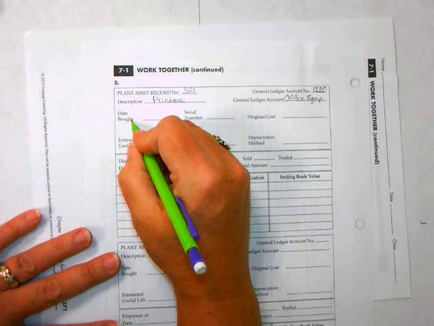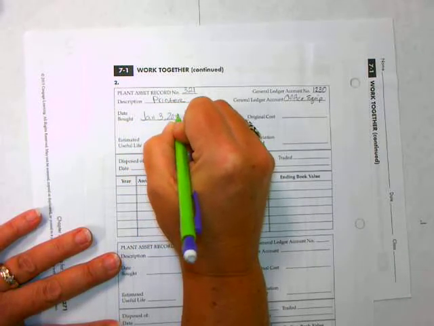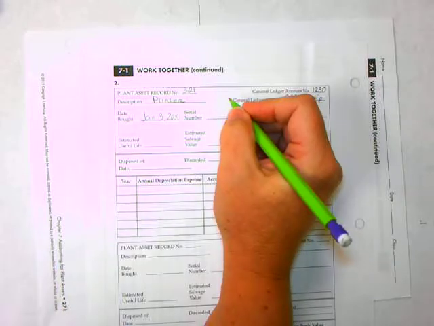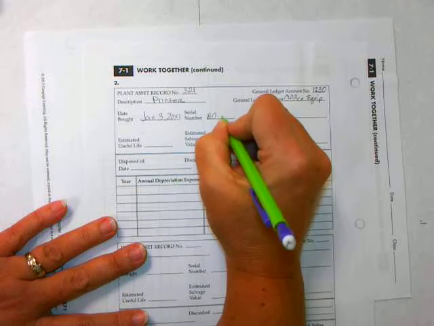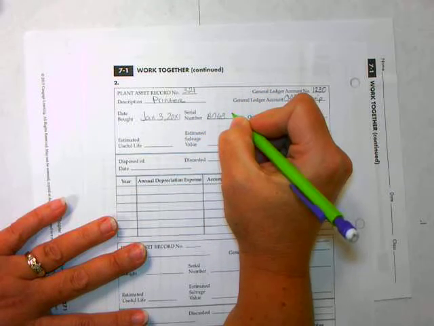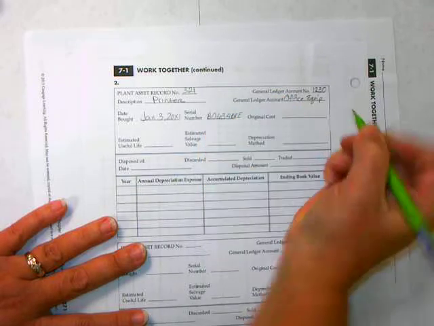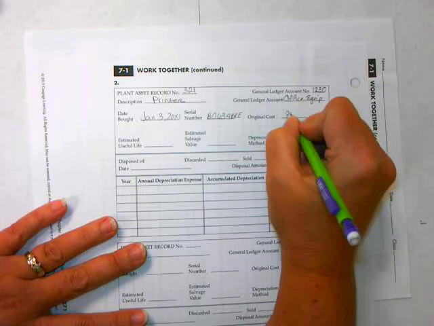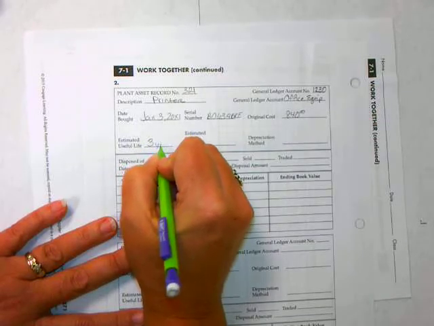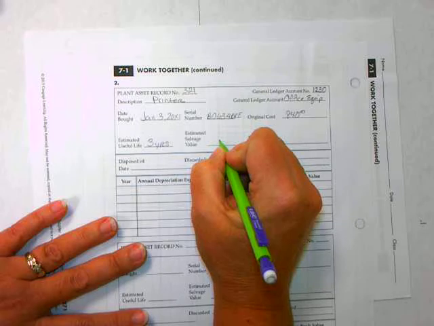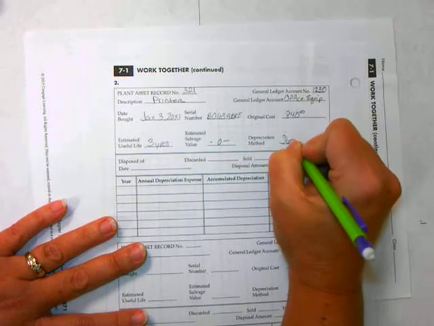The date bought was January 3rd of 20X1. We've got a serial number B0634BRE. The original cost, $840. Estimated useful life, 3 years. Salvage value, 0. And the depreciation method, straight line.